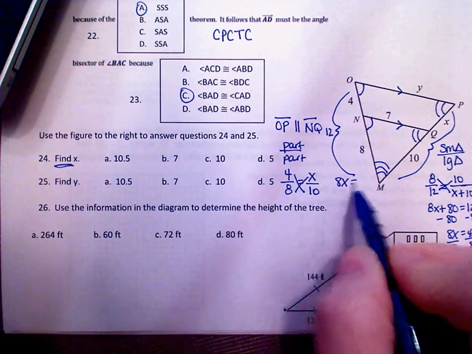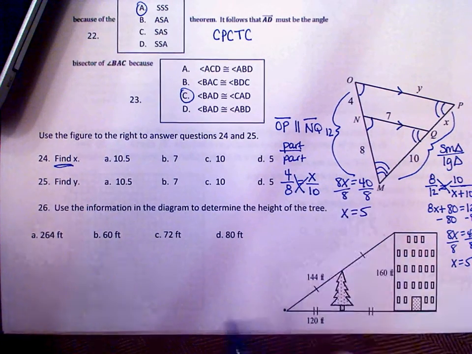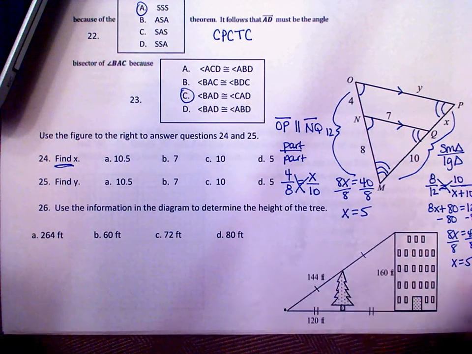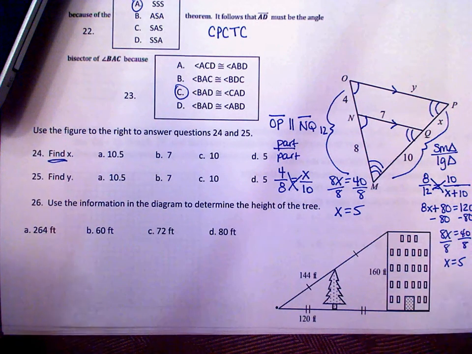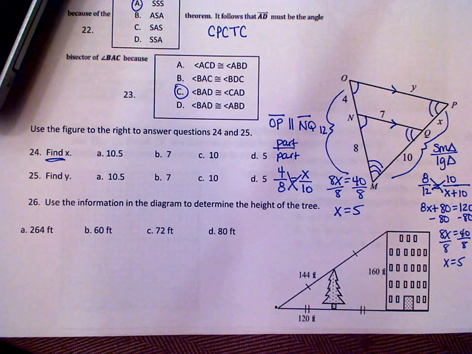When we cross multiply, we're going to get the same exact answer because we have the 8 times the x giving me 8x, 4 times 10, which is 40. Dividing both sides by 8, we get x equals 5. A little bit easier to solve since we don't have to remember to distribute like we did when we did small triangle to large triangle relationships.